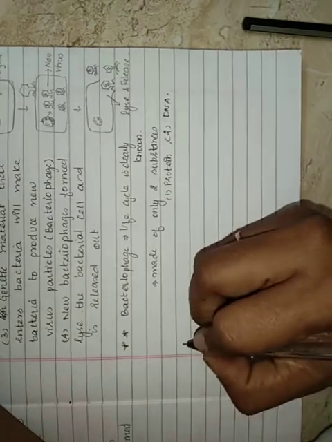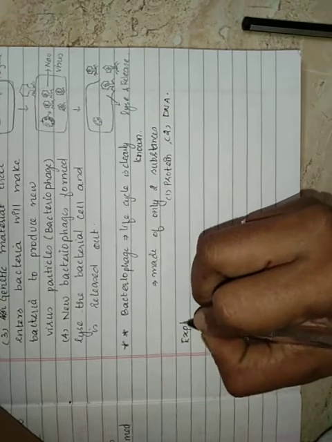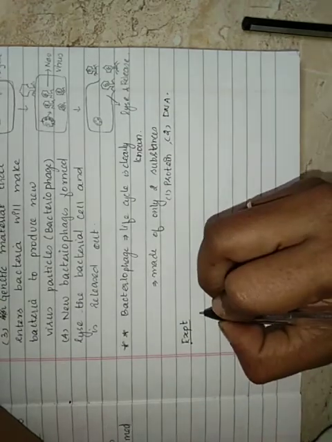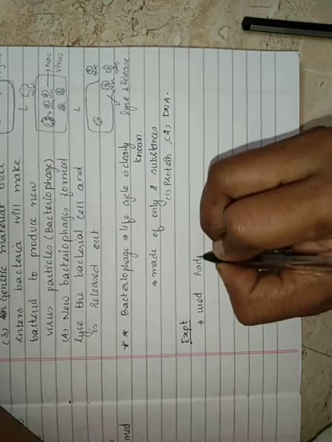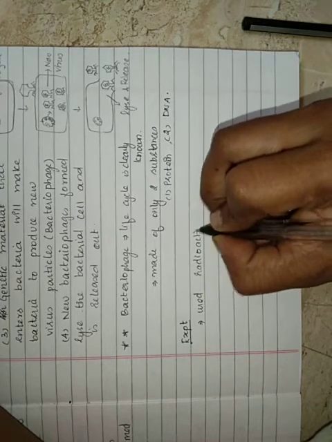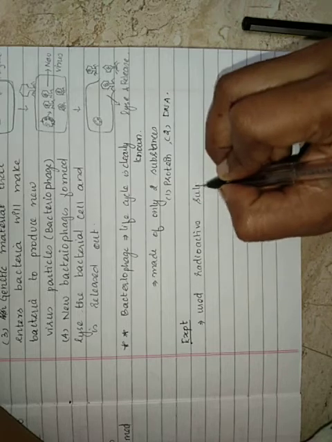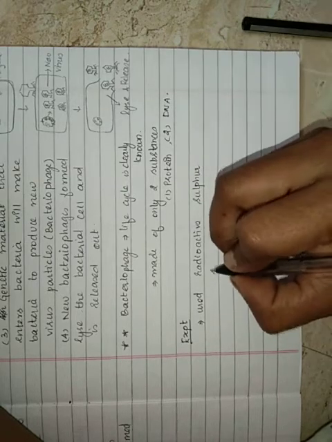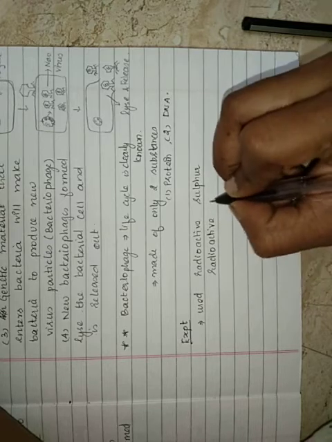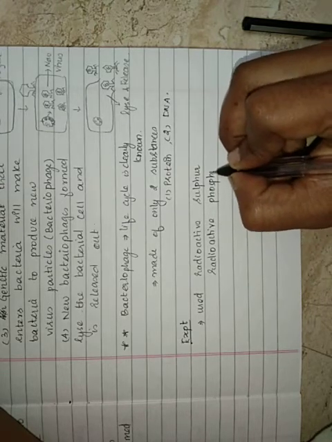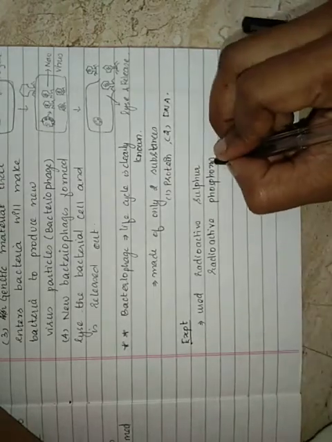So in their experiment, what they used was radioactive sulfur and radioactive phosphorus. எதனால் இந்த ரெண்டு சப்ஸ்டன்சஸை செலக்ட் பண்ணாங்க?